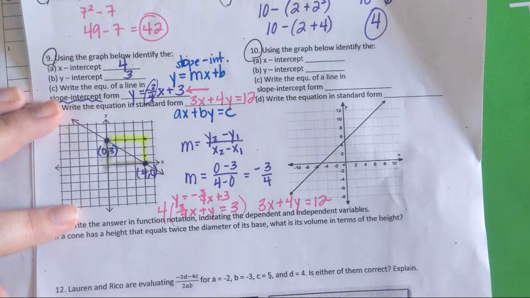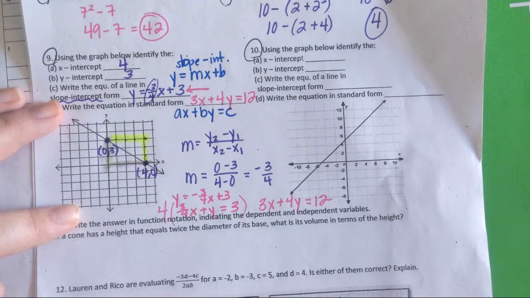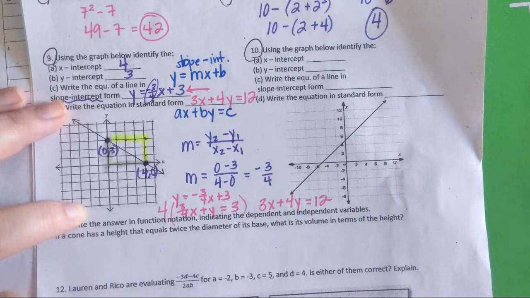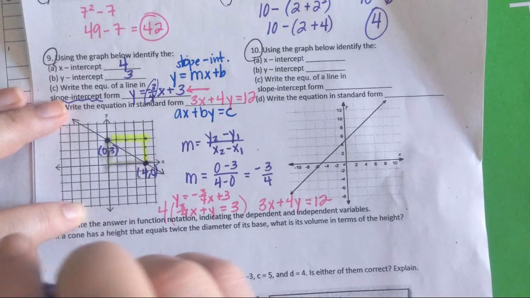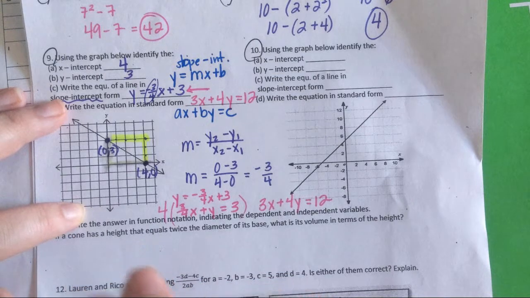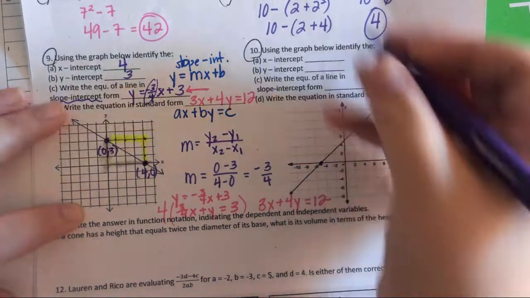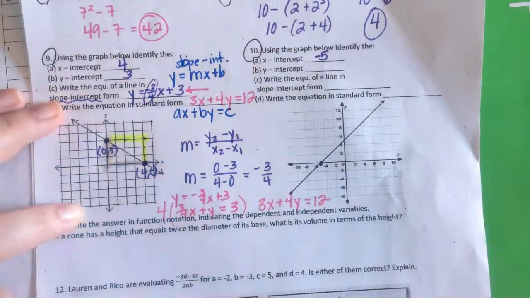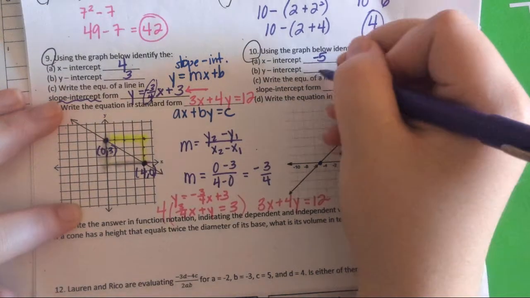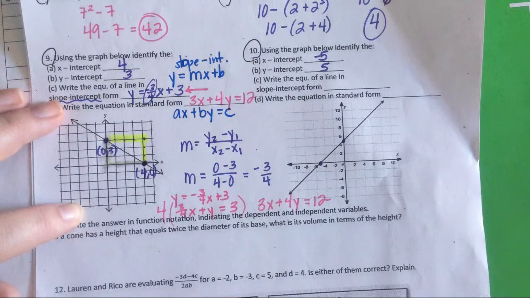Okay, we're going to do the same thing on number 10. Can someone tell me the x-intercept? Say it again, Kelsey. -5 is the x-intercept. Your group can have a point. Can someone tell me the y-intercept? Yes, Arturo. +5. That is correct. Can someone tell me the equation of the line in slope-intercept form?